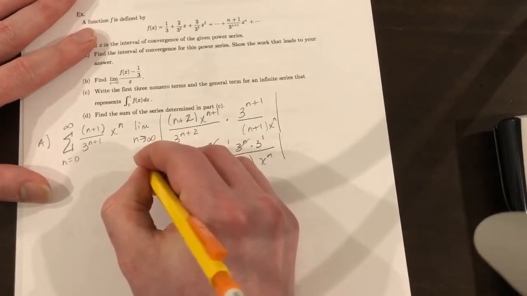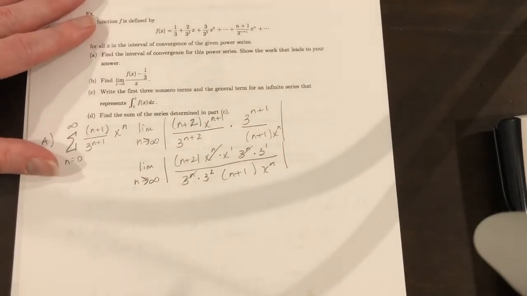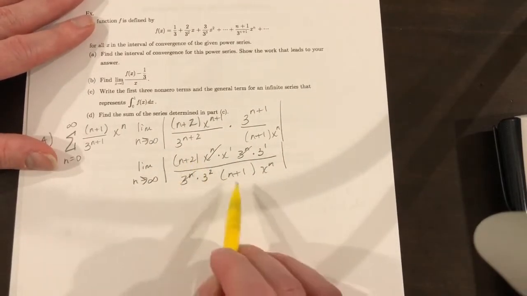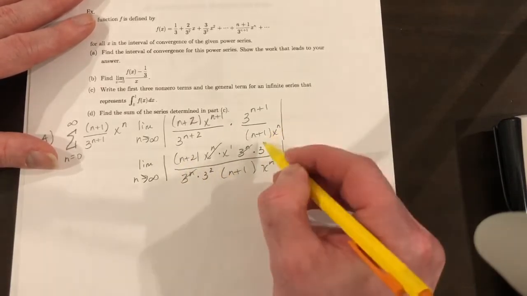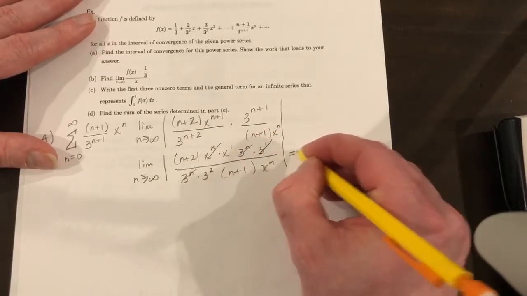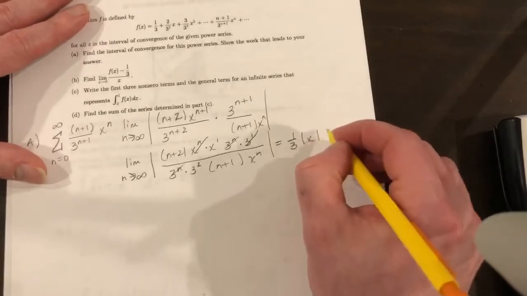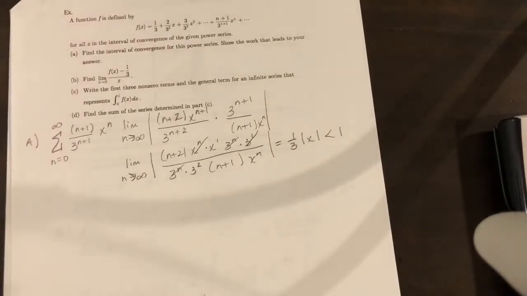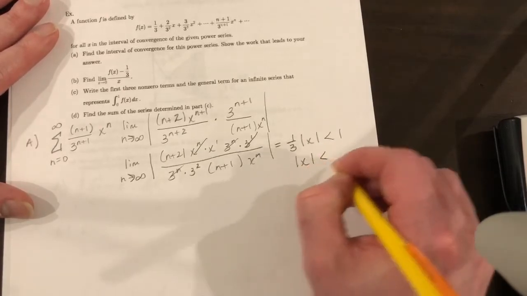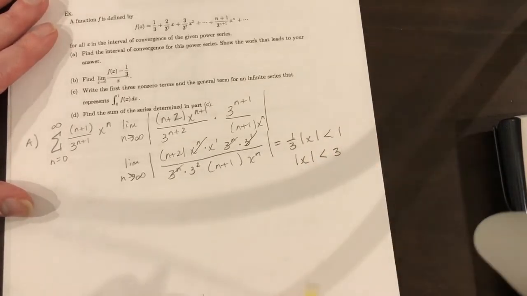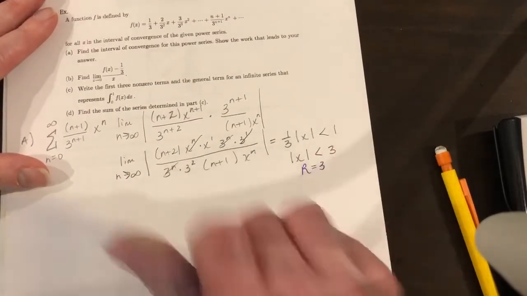Now, we're doing the limit as n goes to infinity, nothing else, not x. As n goes to infinity, this is the same power, so it's going to go to 1. A 3 will cancel, and we're left with a third on the bottom, so this limit goes to 1/3. We leave the absolute value of x, and it has to be less than 1 to converge by the ratio test. Now we isolate the absolute value of x, and you get 3. So your radius of convergence is R equals 3.